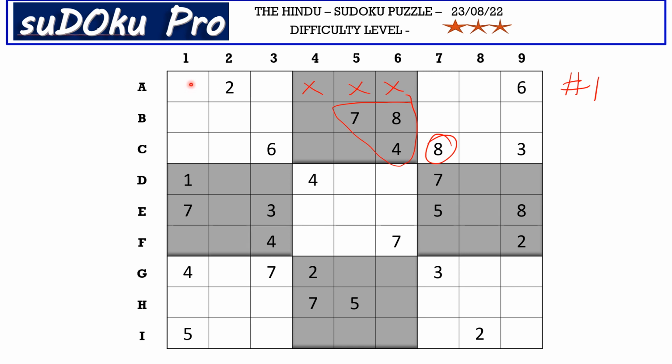Now we have to scrutinize column 1 and column 3. If there is an 8 in one of these columns, then we can easily find the spot for 8. But unfortunately, here we do not have 8 in any of these columns. So we'll have to just mark the positions for 8 in A1 and A3. It can go either in A1 or A3.